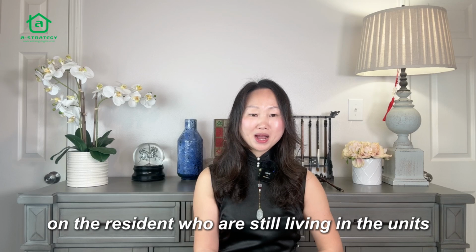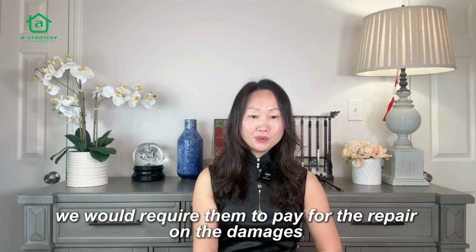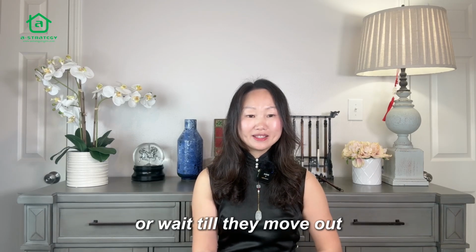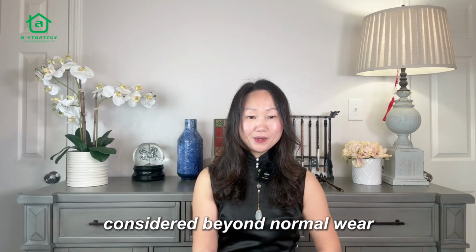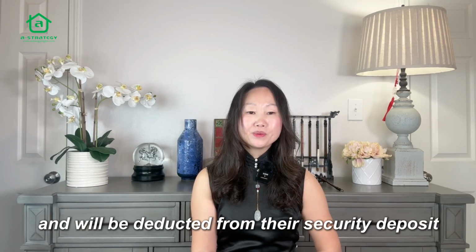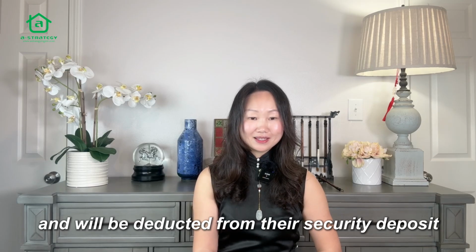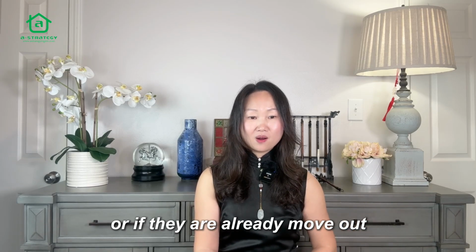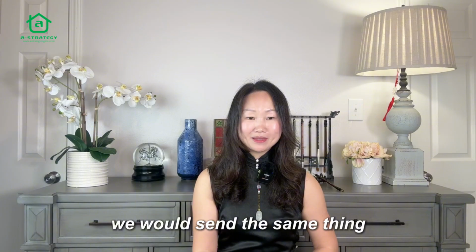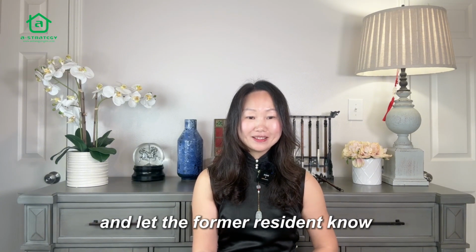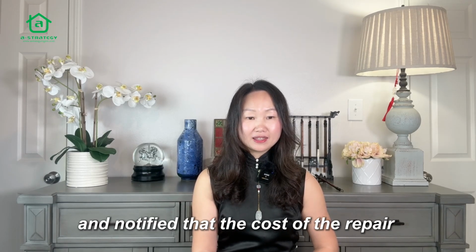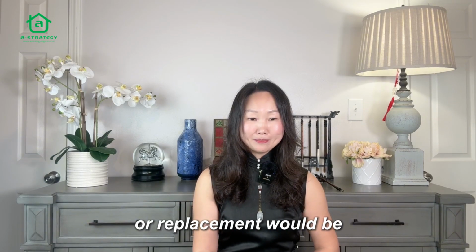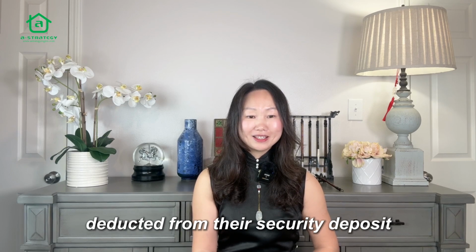For residents who are still living in the unit, we would require them to pay for the repair of the damages, or wait until they move out and let them know those are considered beyond normal wear and will be deducted from their security deposit. If they have already moved out, we would send the same notice and let the former resident know all the damaged items and cost, and notify them that the cost of the repair or replacement would be deducted from their security deposit.